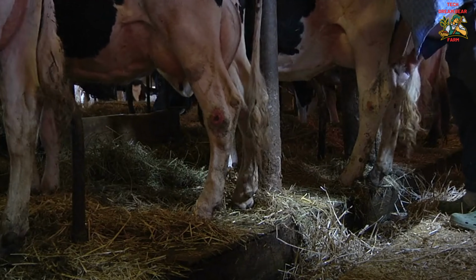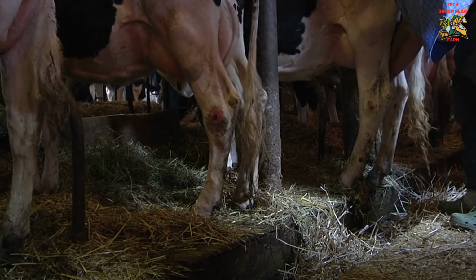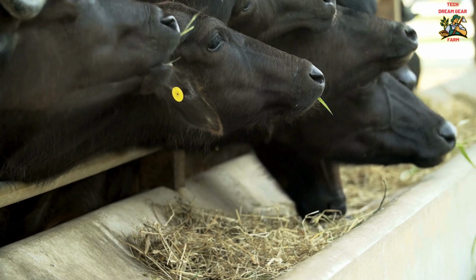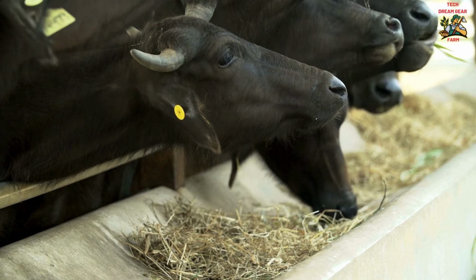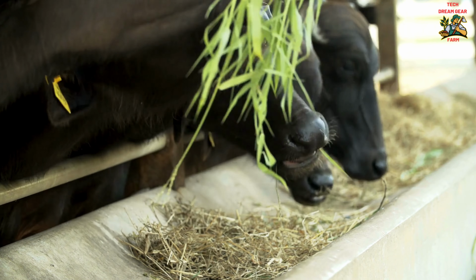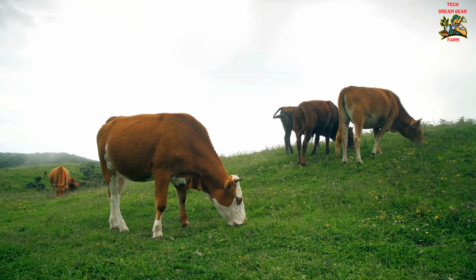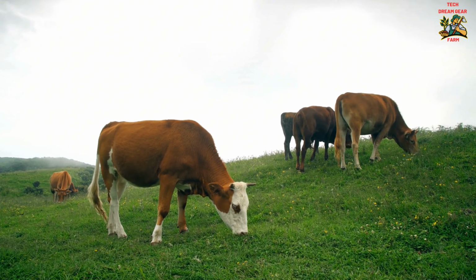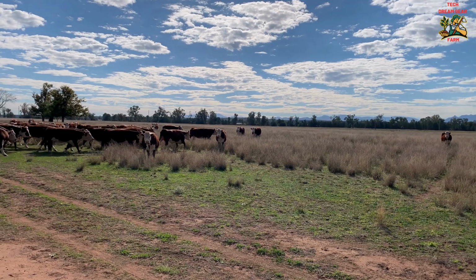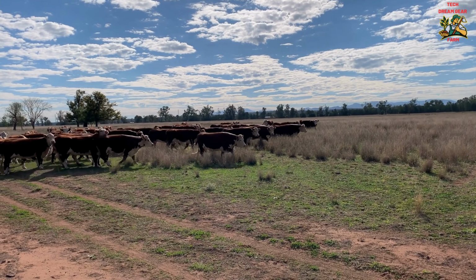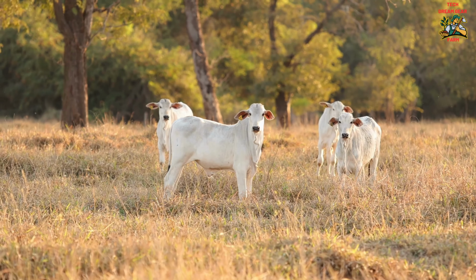Symptoms of Johne's disease: chronic diarrhea, weight loss despite normal or increased appetite, reduced milk production, thickened intestines, as seen in post-mortem examinations. Prevention strategies: testing and culling. Implement regular testing of cattle and other ruminants for Johne's disease. Infected animals should be culled to prevent the spread of the disease to healthy animals.